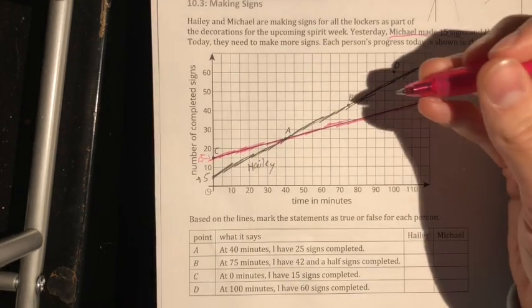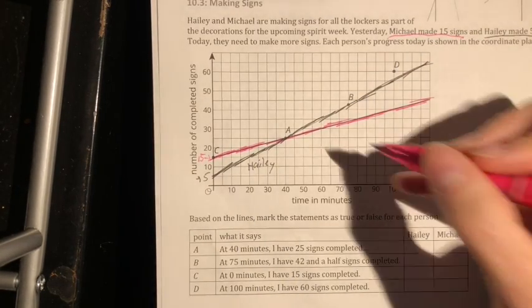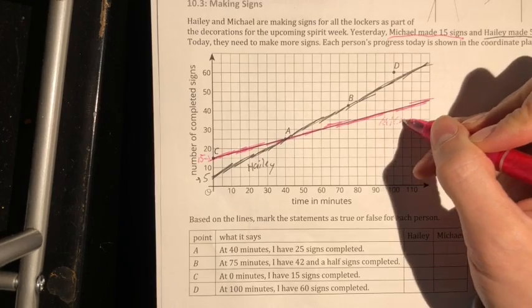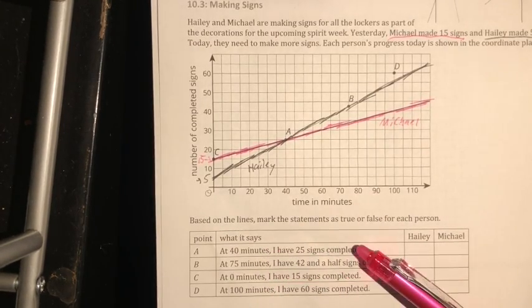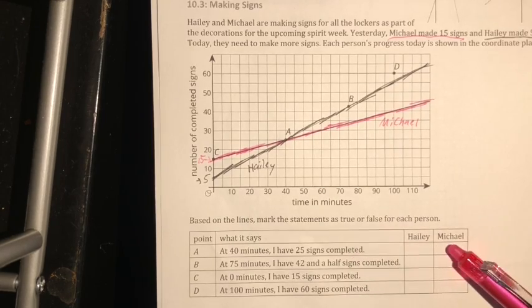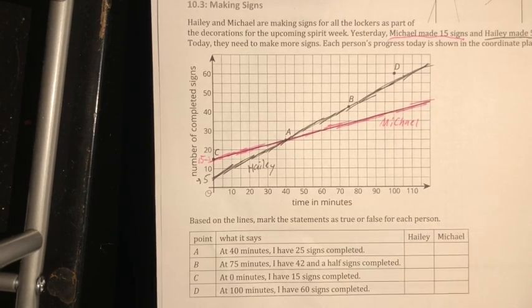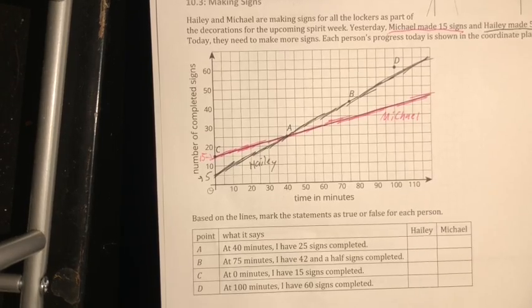So we want to figure out which statements are true and which ones are false for each person based on the graph. So at 40 minutes, I have 25 signs completed. Was that true for her? Was it true for him? It might be neither, and it might be both. All right, let's give that a try too.